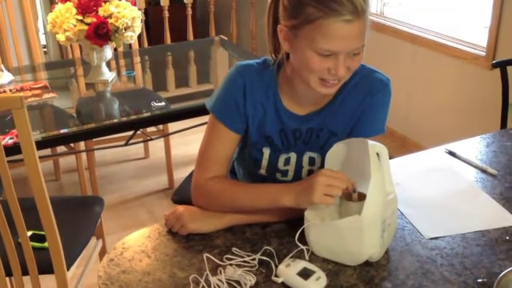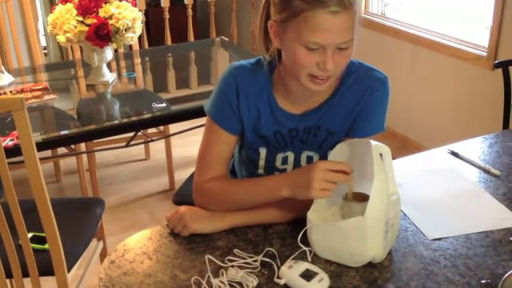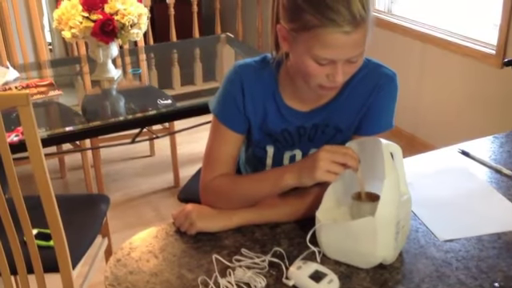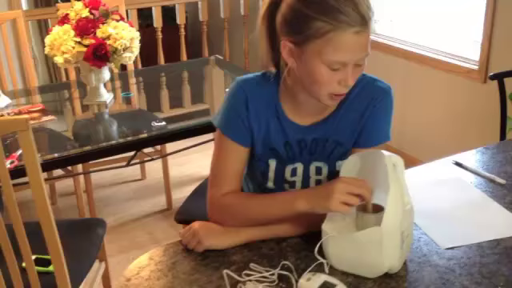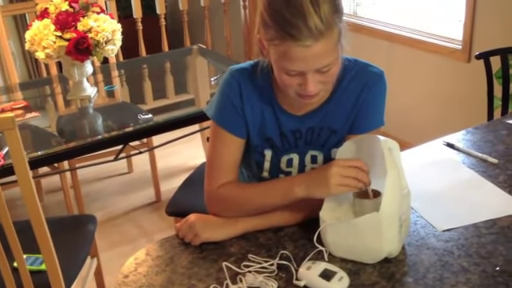For the ice cream project, I did the ice and the salt together first, and I'm stirring it. And I put the pudding mixture in, and now I'm taking the temperature.